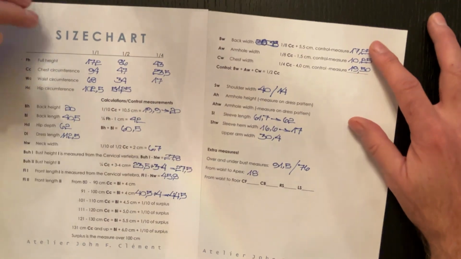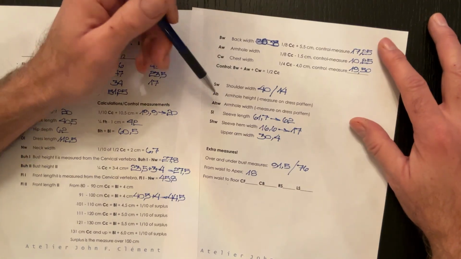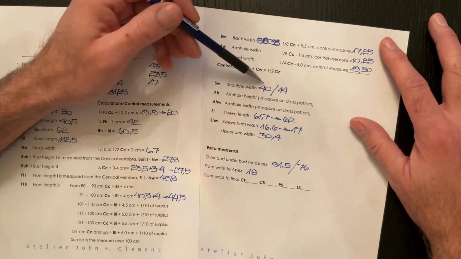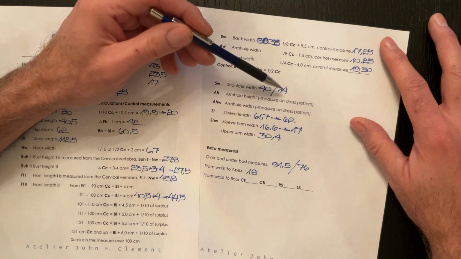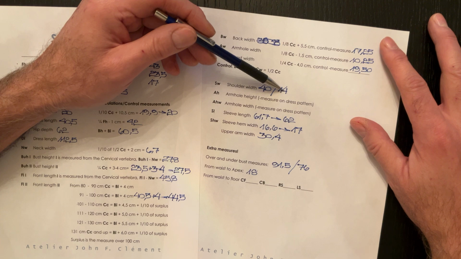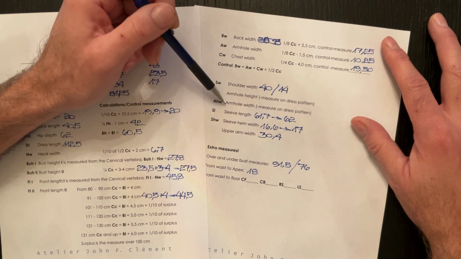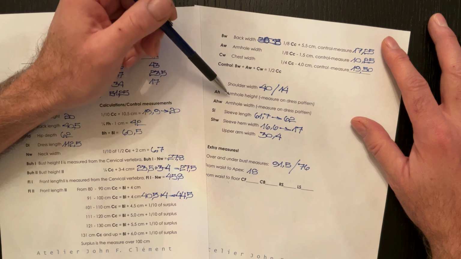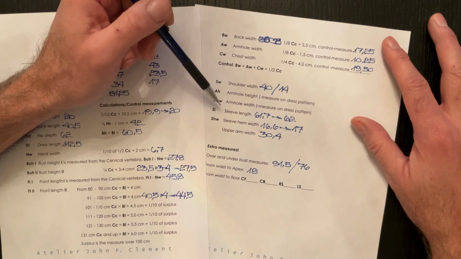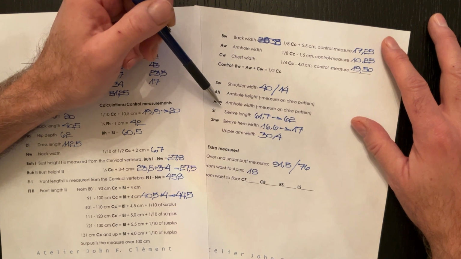Next, I went on to measure the shoulder, from shoulder to shoulder and from neck to shoulder. These two next measures here we have to take when we have constructed the pattern, so they will have to wait.